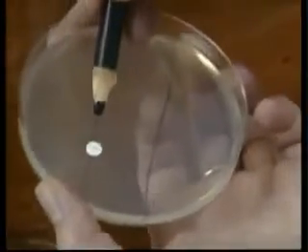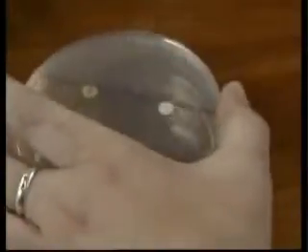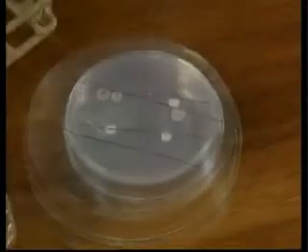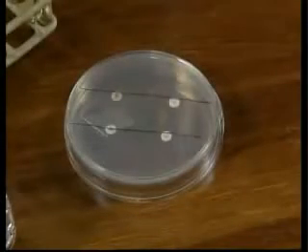Four discs, each containing a different antibiotic, are carefully placed at the interface between the test and the control inocula. The plates are then incubated overnight.